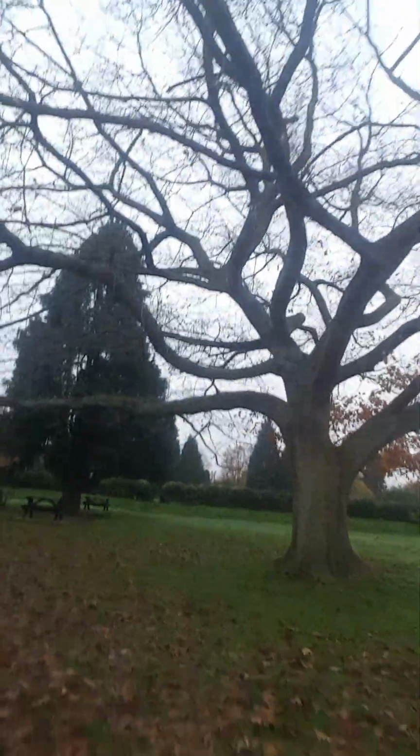Right, we're back out and about today in our beautiful deciduous woodland. Wait there. Listen to that crumpling of those leaves. Look at this, it's beautiful. Look, we're back under this tree.